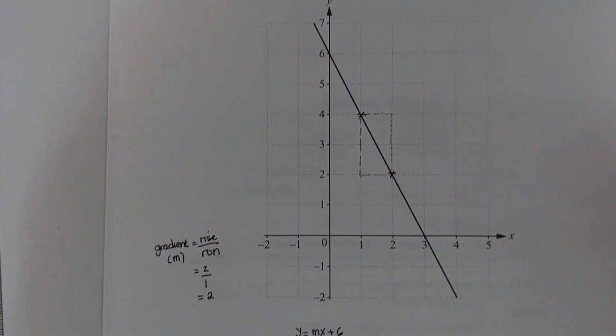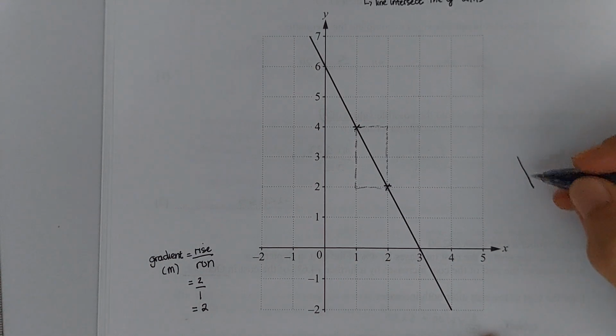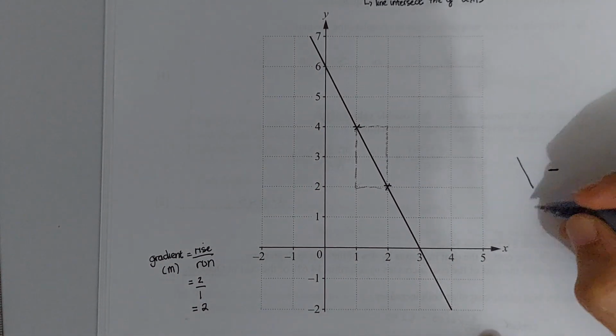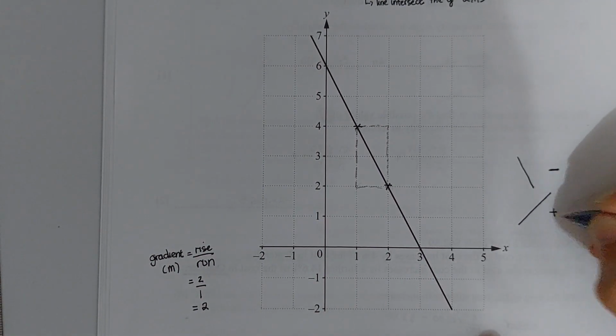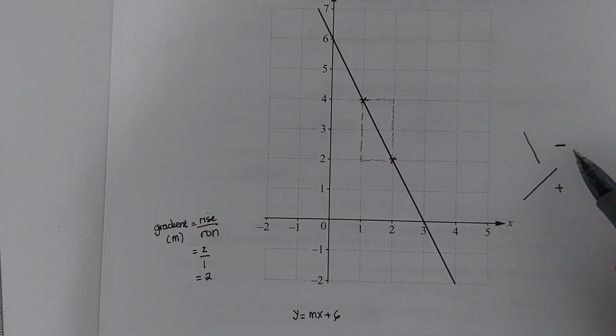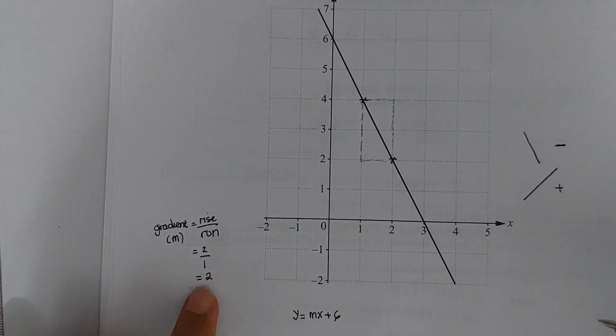If the line is going down, the gradient will be negative. And if it's going up, then the gradient will be positive. Look at the picture. Does this match negative or positive? Negative, yeah? Because the line is going down. So the gradient here is not positive, but negative 2.